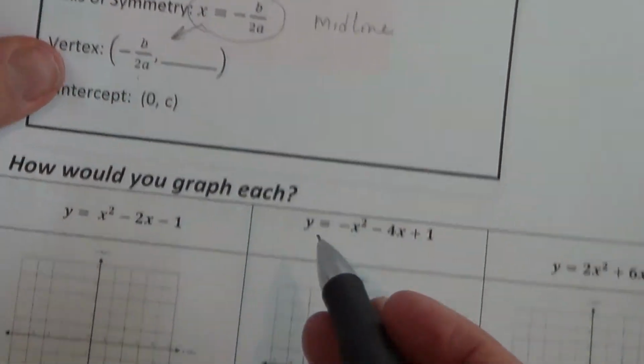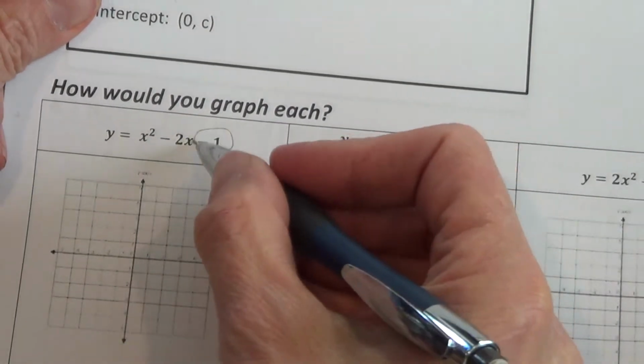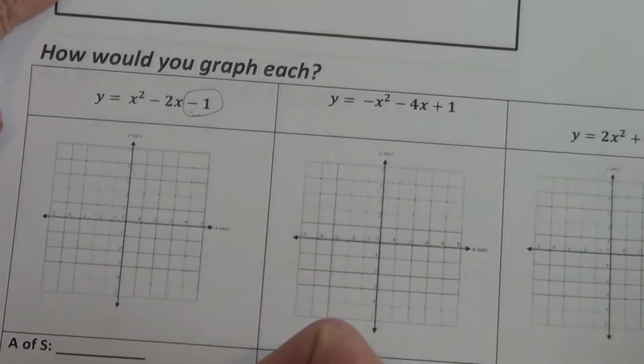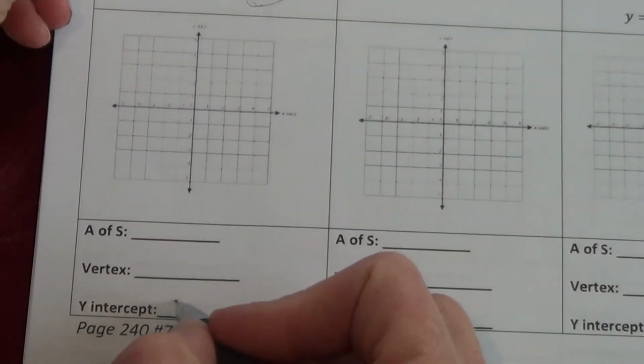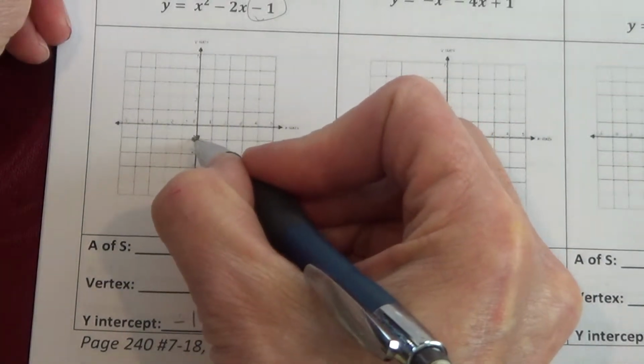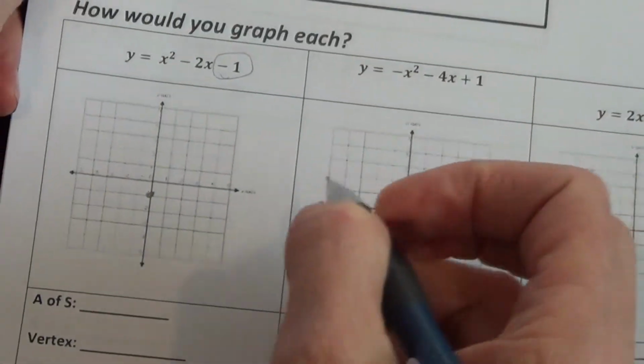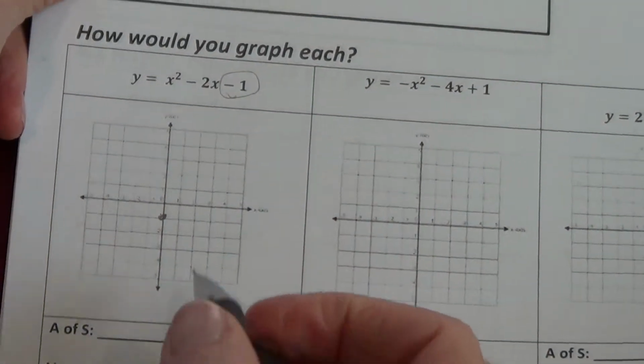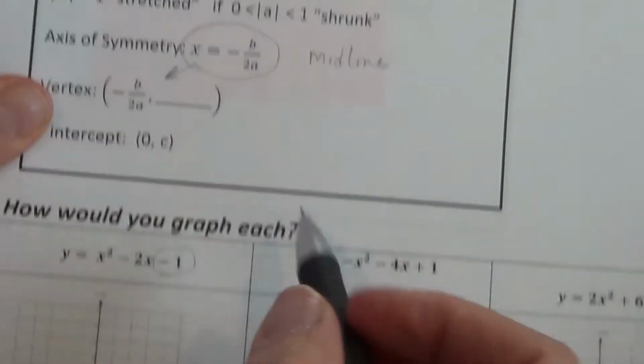Okay, so first thing here we see, that's our y-intercept, -1. So go ahead and fill that in down here, -1. Come up to the graph and put a point at -1. Now we have to find our axis of symmetry. If we go up here, there's our formula.